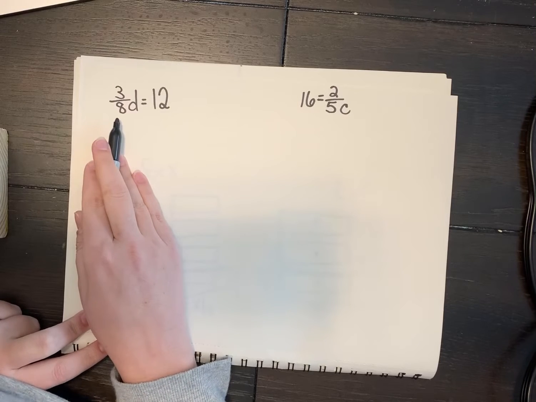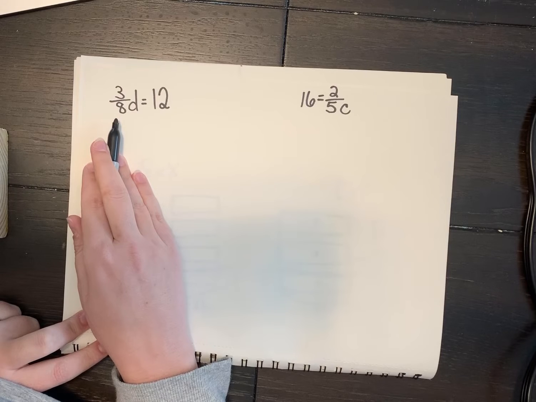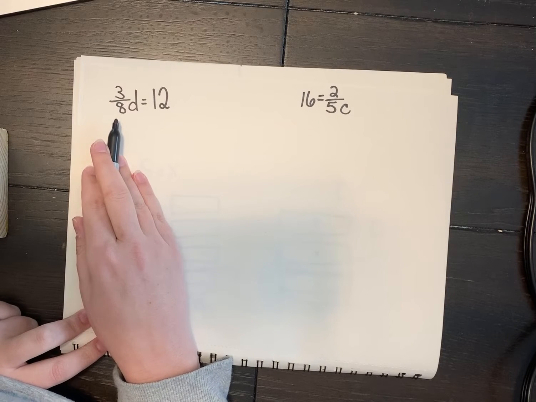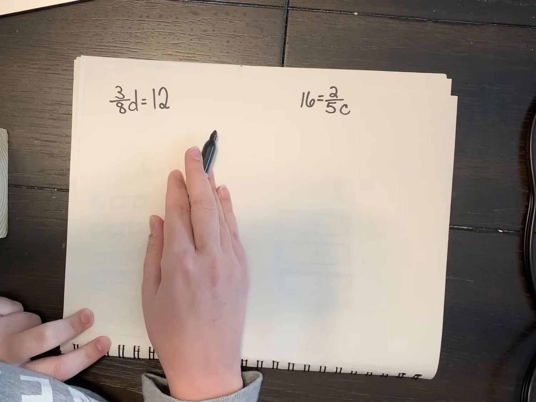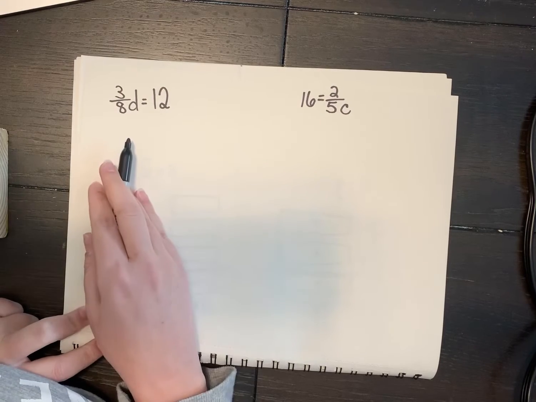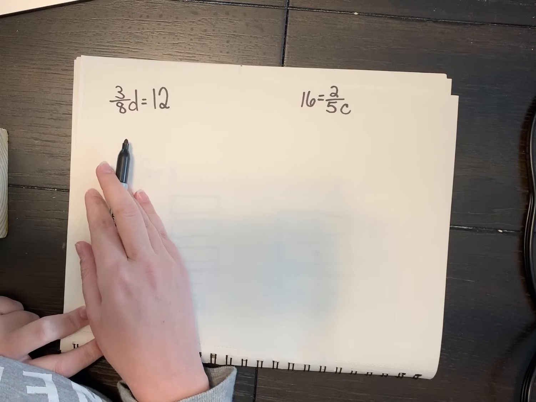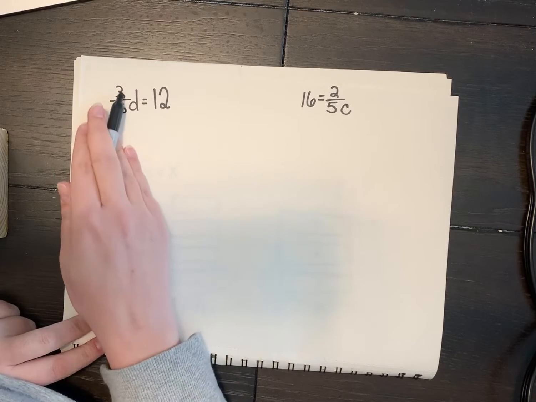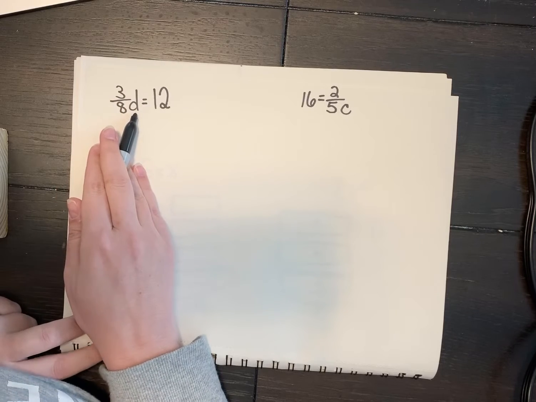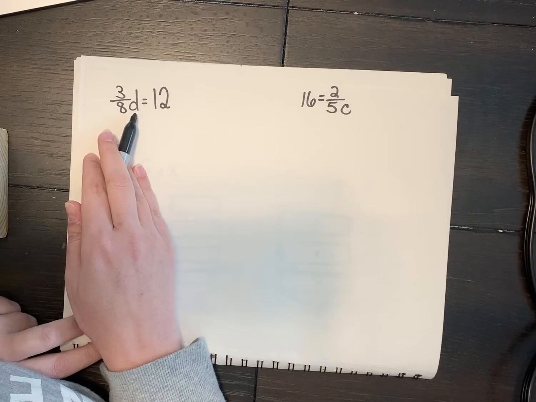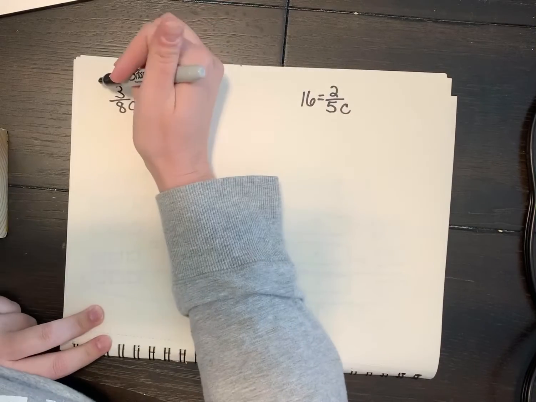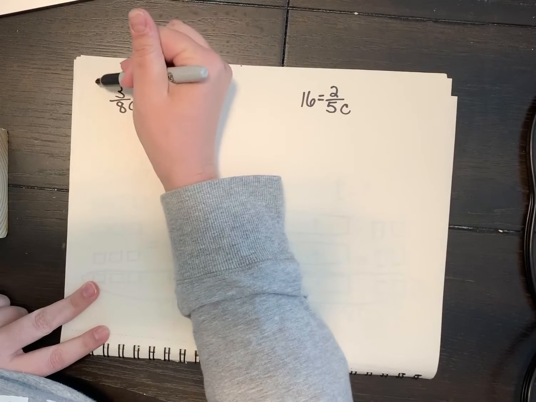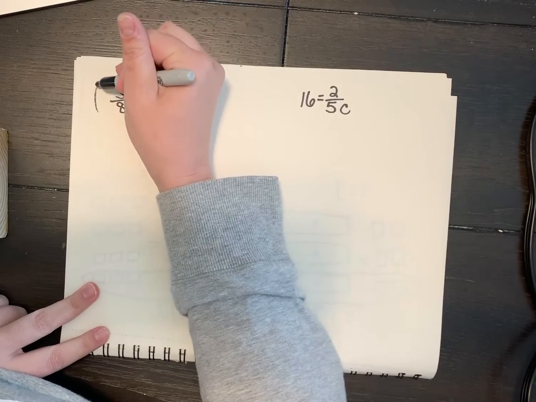So what I would do is the same thing that you learned in the previous lesson: you want to do the opposite in order to get rid of it. So if I wanted to add 6, what would I do to get rid of 6? I would take away 6. So same concept. If I'm multiplying 3/8 times D, the way I can get rid of it is I could do the inverse, which is the opposite. I would just take it upside down.